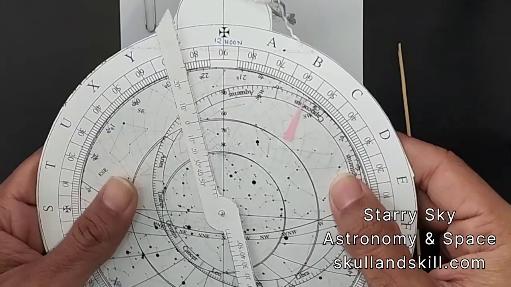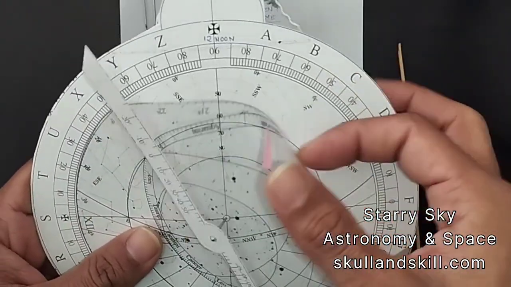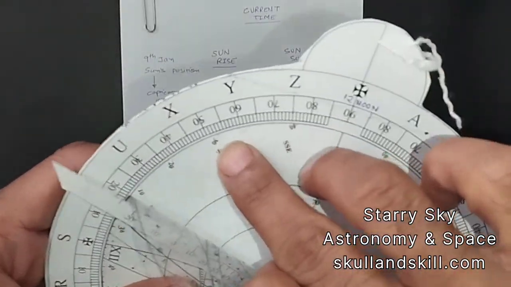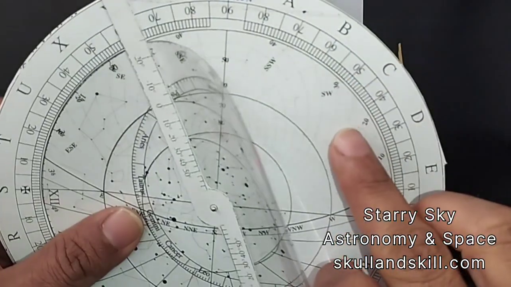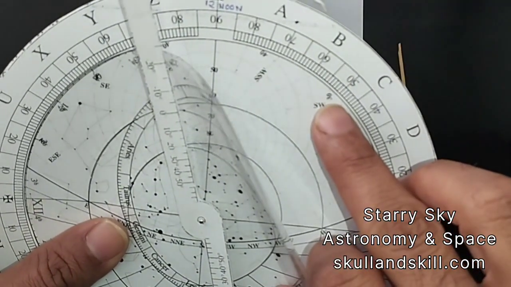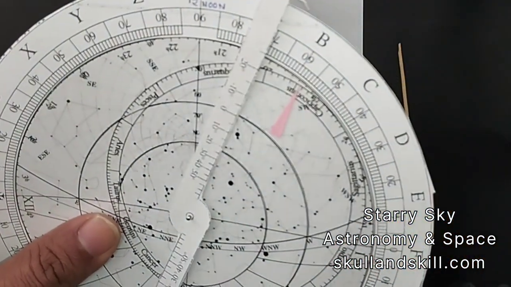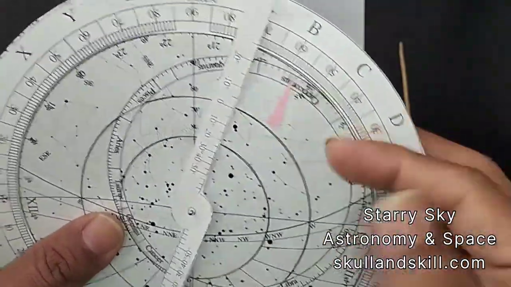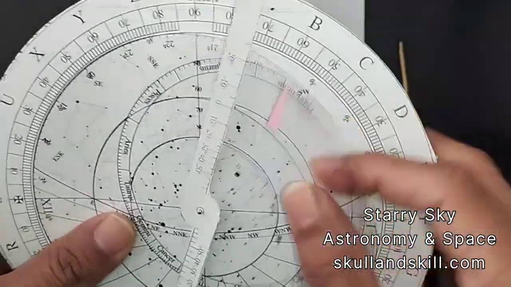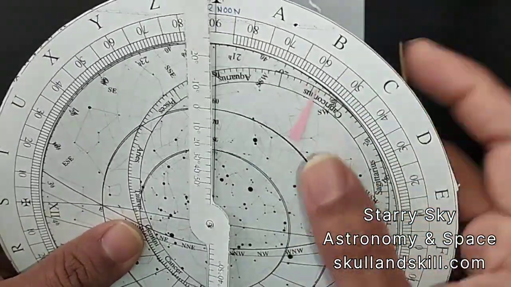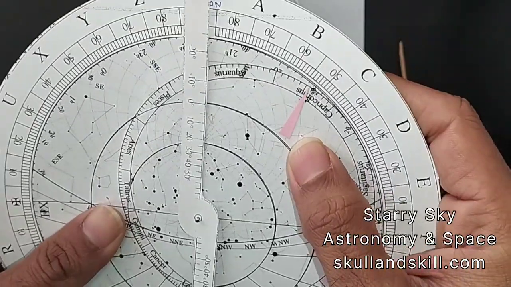So we go to the other side, the same circle. This 30 degree altitude circle will be over on this side also, over here. So you match this pointer with that circle like this.